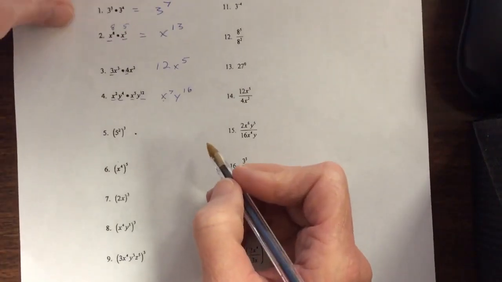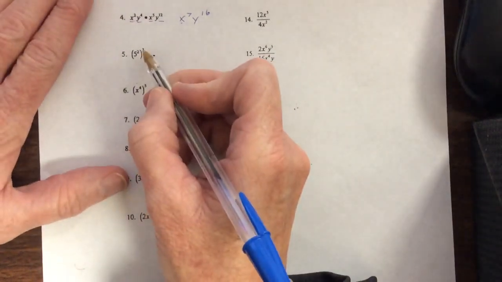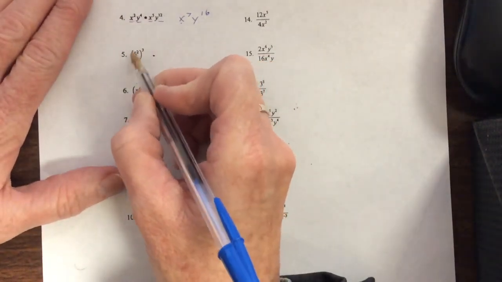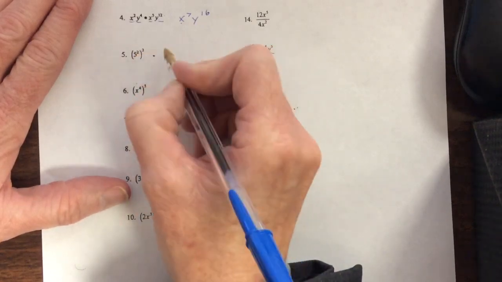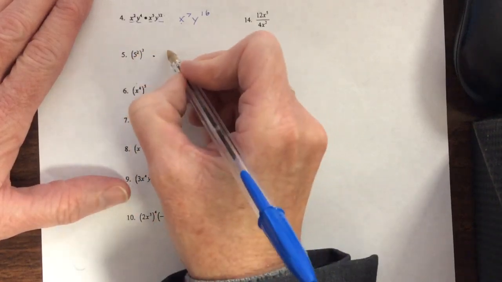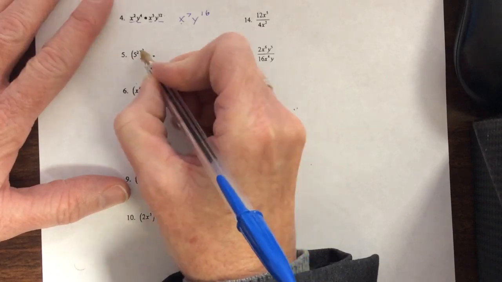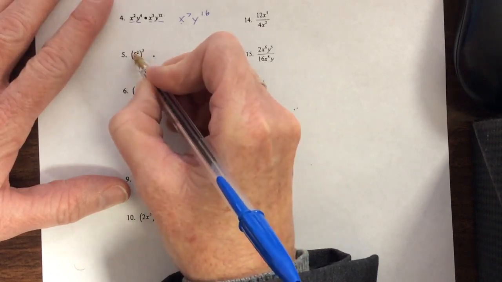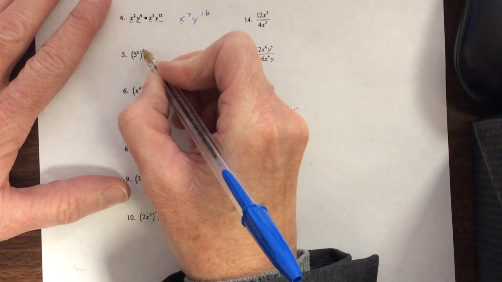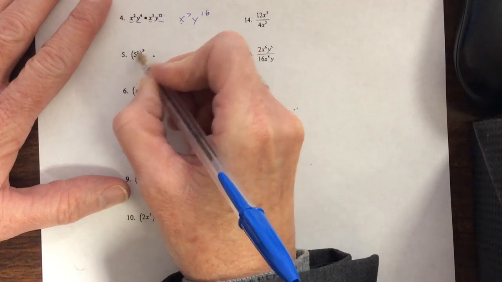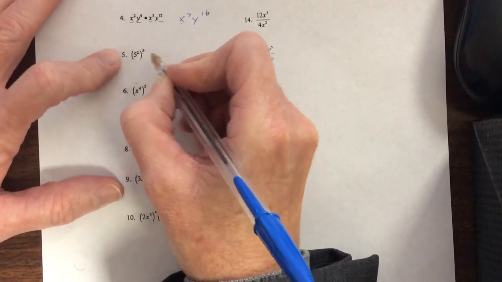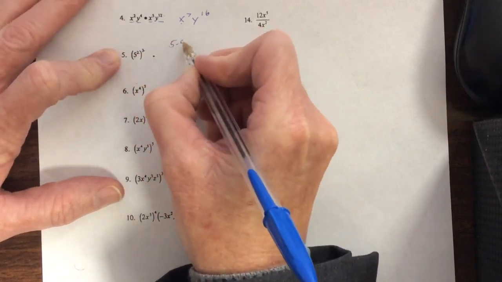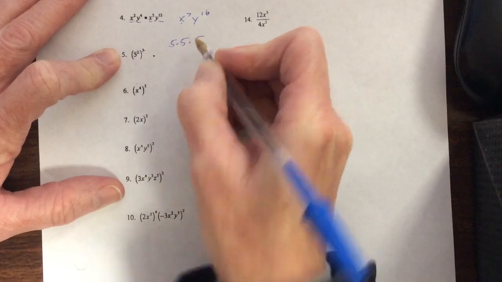The next one, we have an exponent on the outside of the parentheses. That means we multiply. So we have 5 to the 3rd power, and then we need to multiply 3 to the 2nd power. 5 to the 3rd power, so 5 times 5 times 5. And that will be 225, I think.